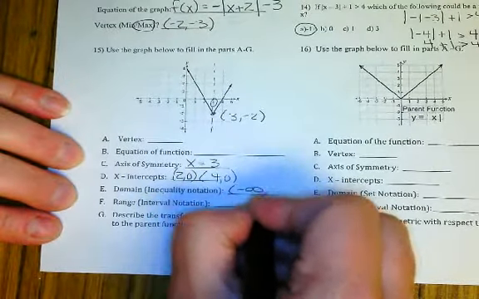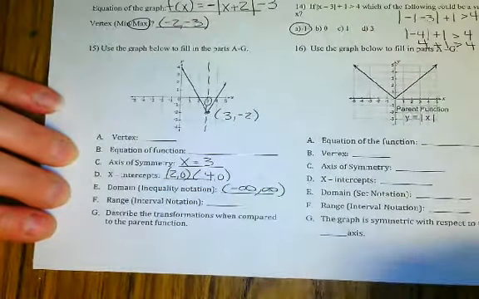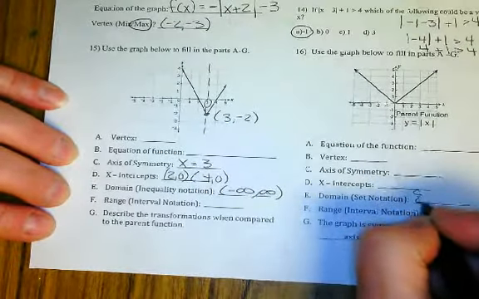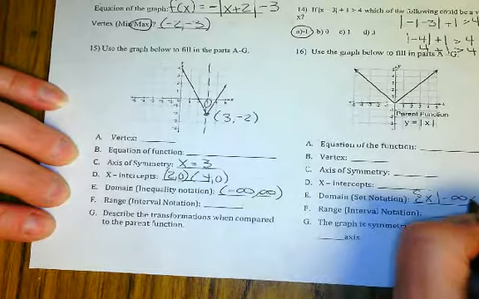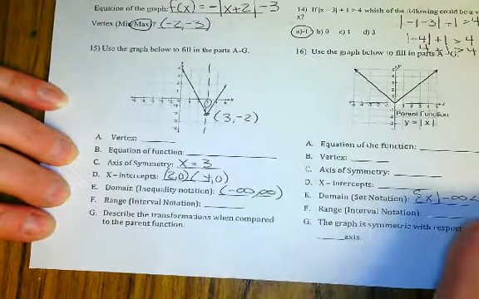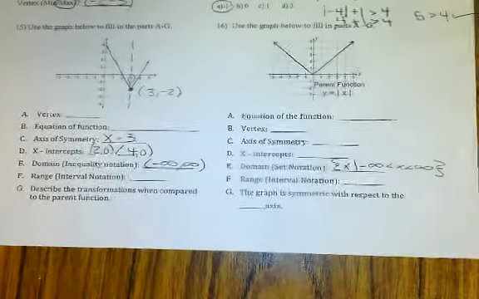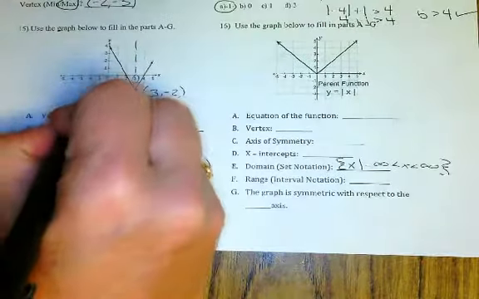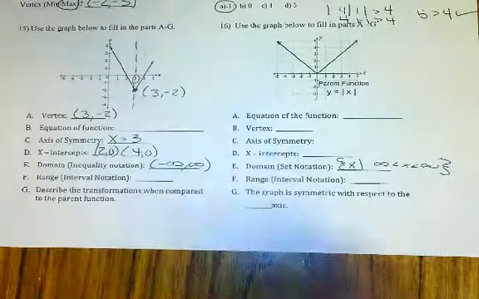The domain on every single one of these is -infinity to infinity. Every single one. Nothing else but -infinity to infinity. Okay, so let's come back to this one.